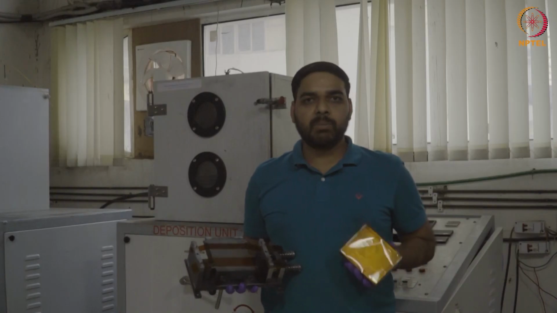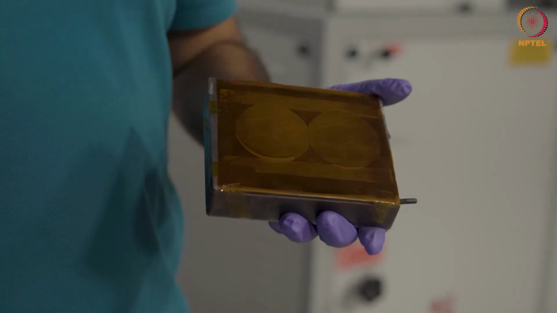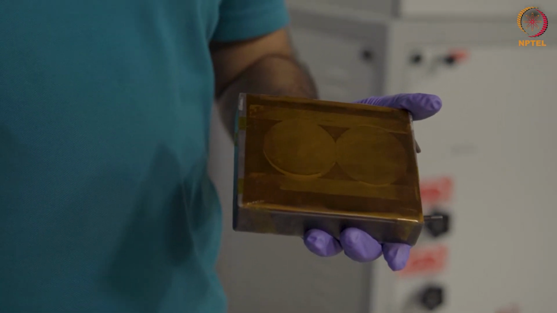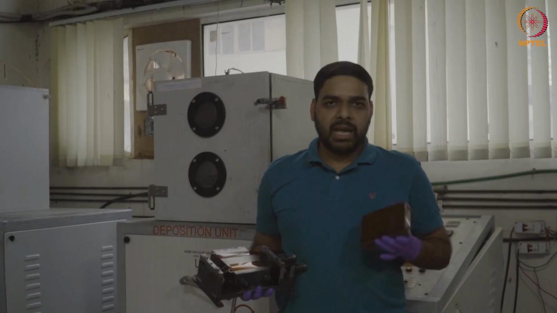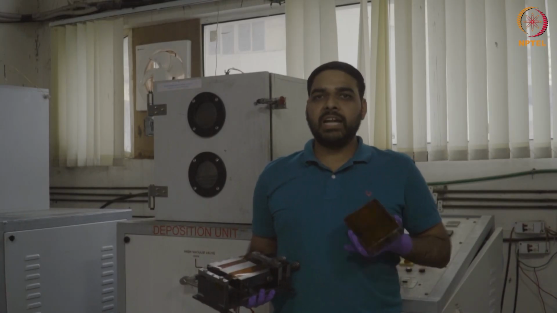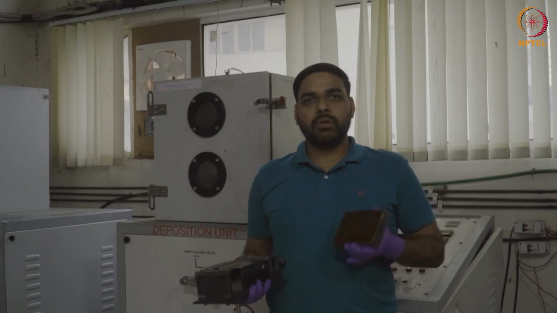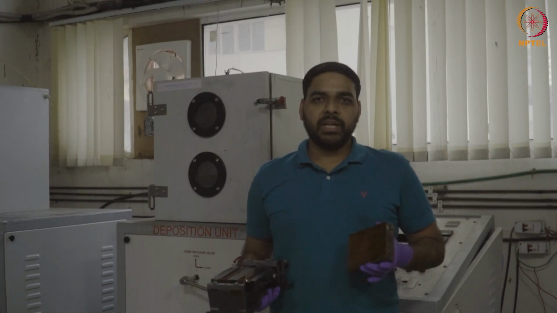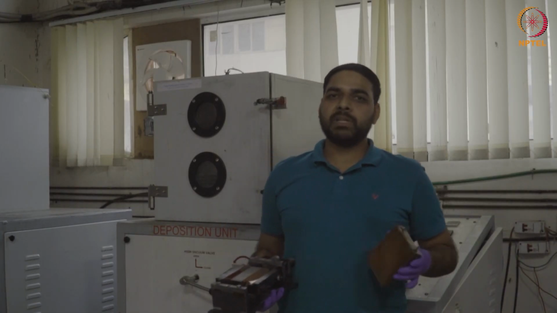The substrate material that we are using for fabrication of the flexible micro actuator is Kapton polyimide. Why are we using Kapton polyimide? Because it is flexible, and it can also withstand very high temperatures of 500 degrees Celsius without being degraded, so that it can cater to our high temperature actuation needs.